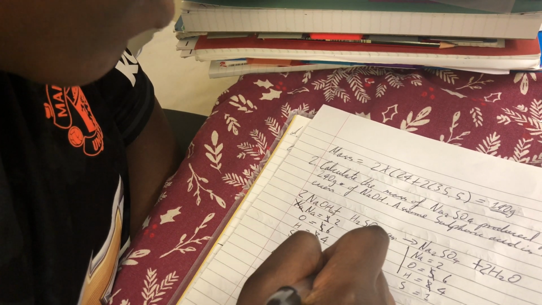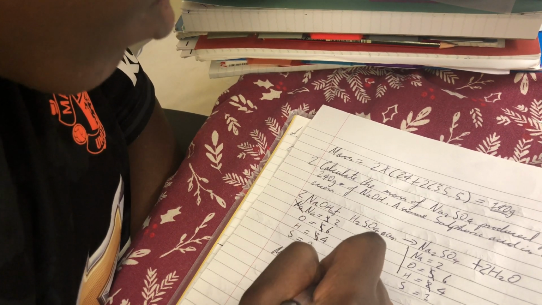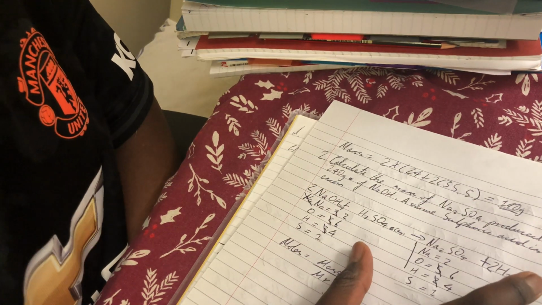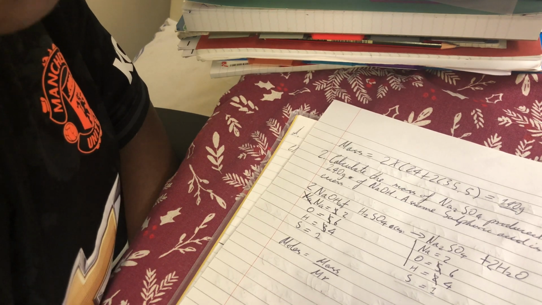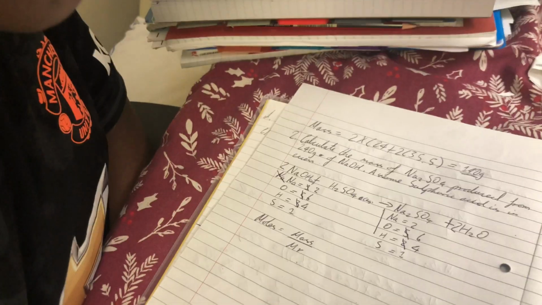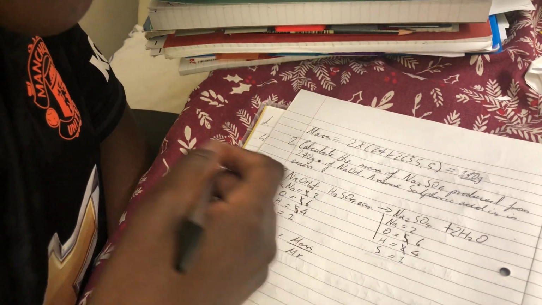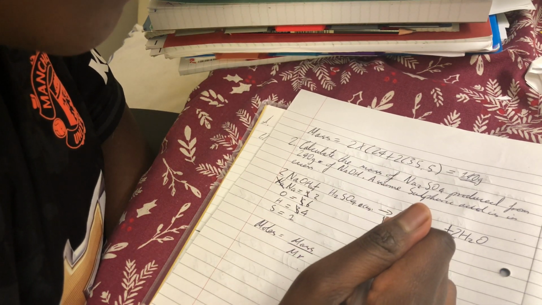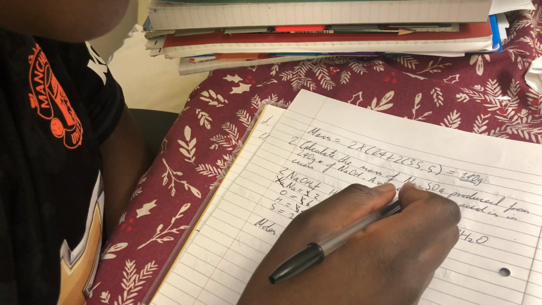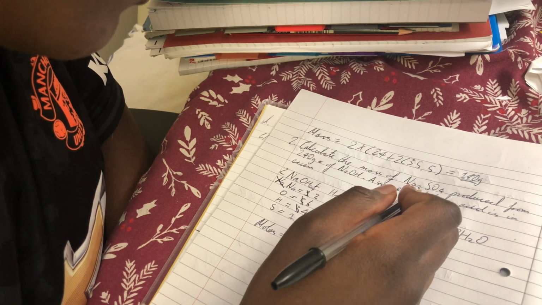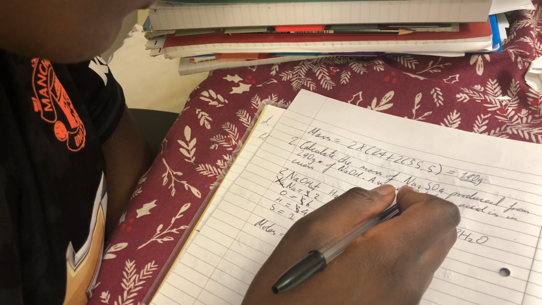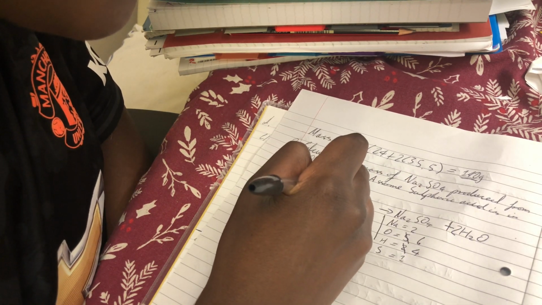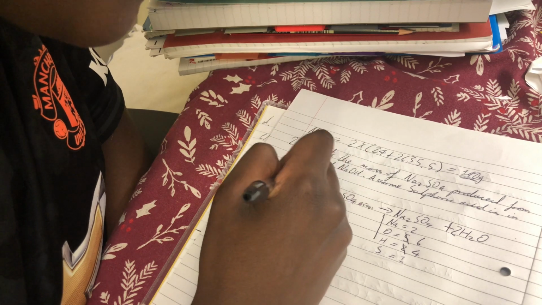Moles is equal to your mass over your Mr. Sorry, I'm making sure not to make any mistakes on this, so I don't get lots of comments saying I've done it wrong. They've given you NaOH, 240 grams of this compound.